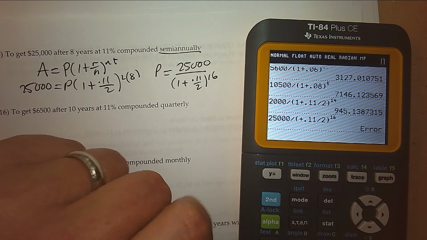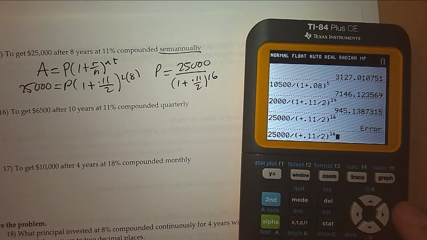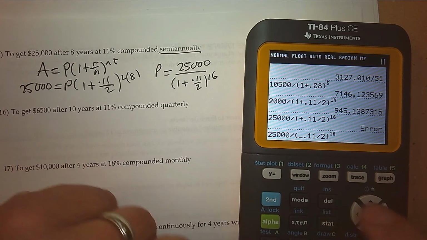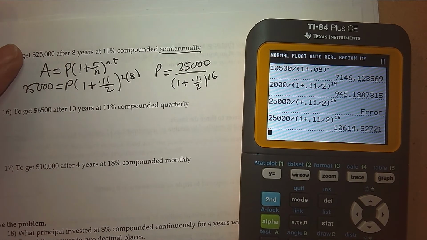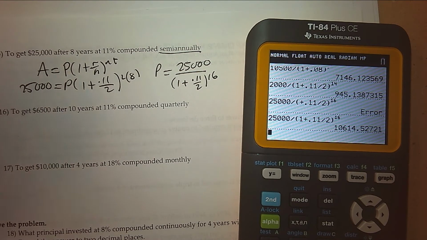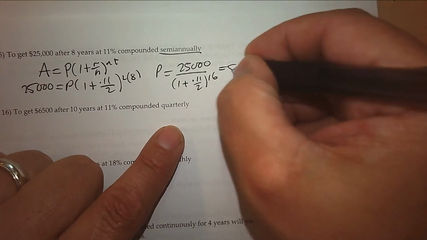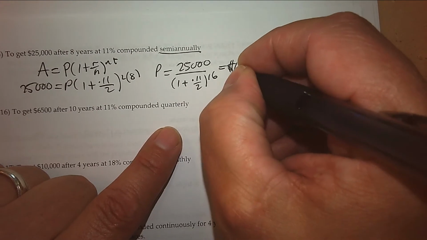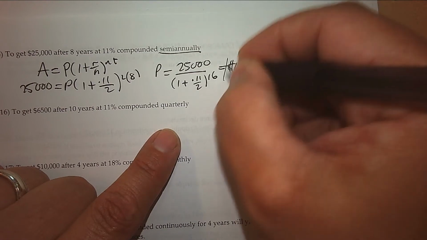Oh, what did I do? Let's type that over again. I forgot the 1 in front. 1 plus 0.11 divided by 2 to the 16. So the amount that was in the beginning was $10,614.53.